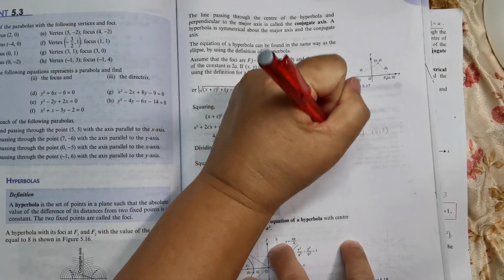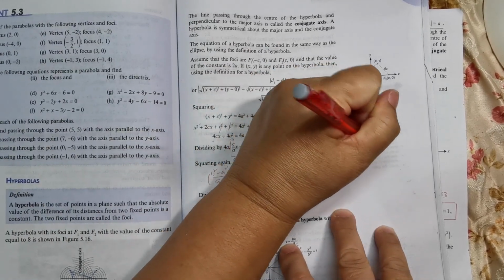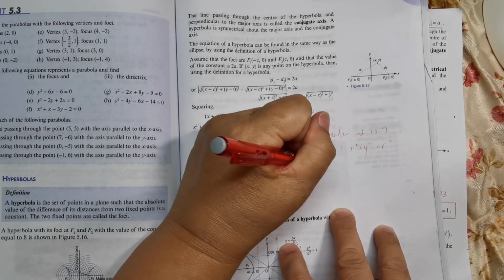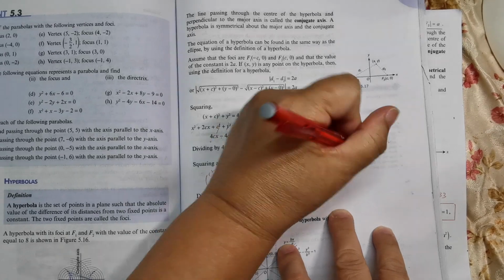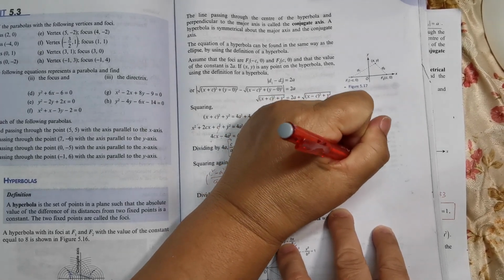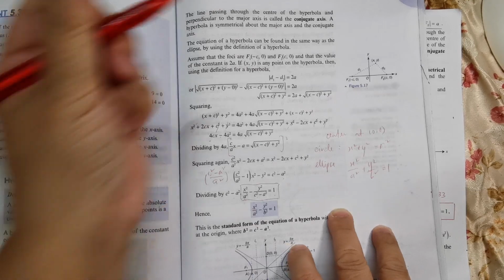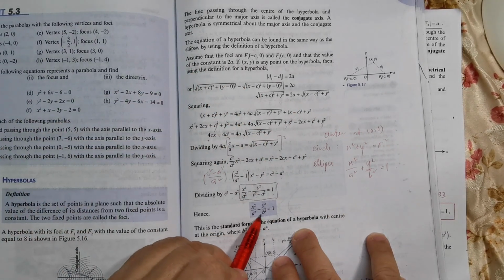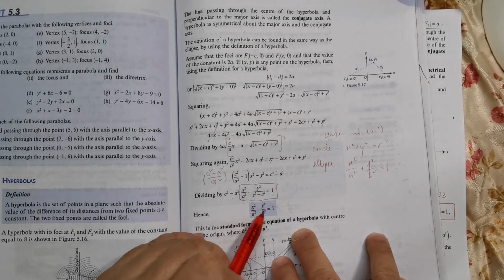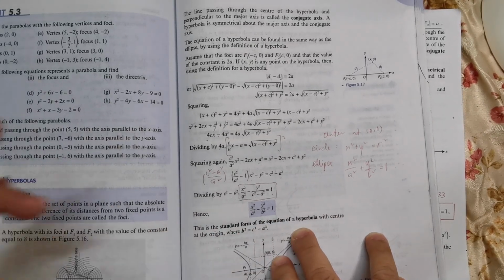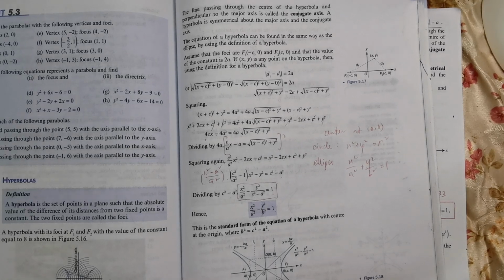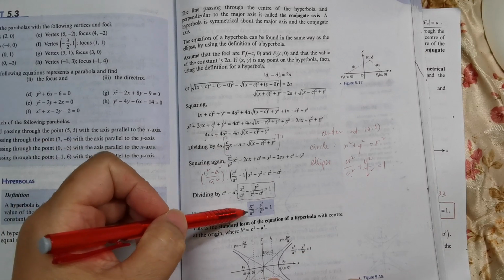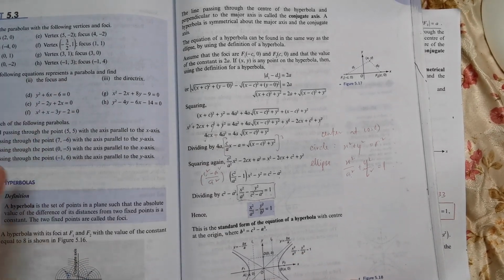So for a circle, it will be x squared plus y squared equals r squared. This is the circle with the center at the origin. Whereas the ellipse will be x squared over a squared plus y squared over b squared equals 1. So the ellipse is plus, and this is the hyperbola. You see the ellipse and hyperbola have all three terms the same, but it is minus. Okay, so this is how we get the standard form of the equation of the hyperbola.